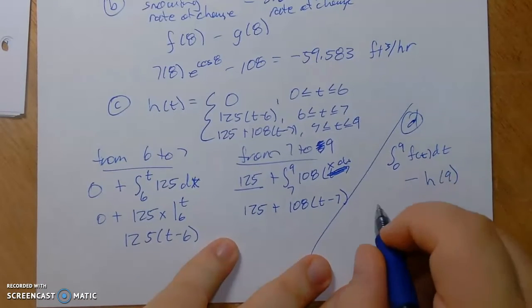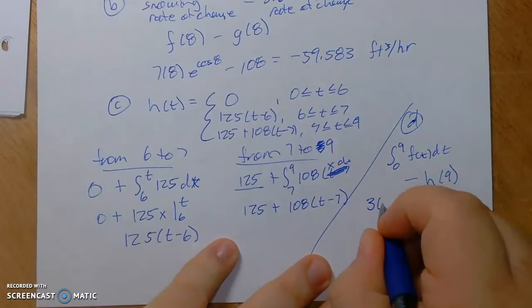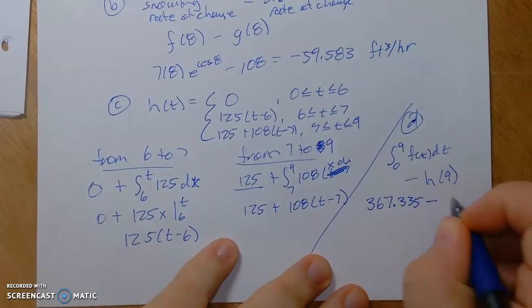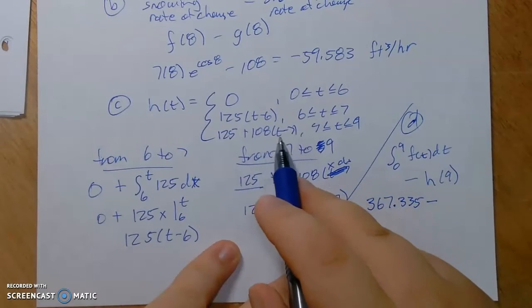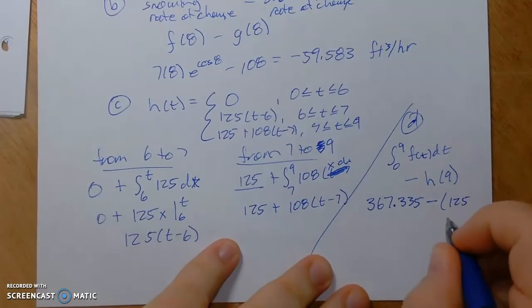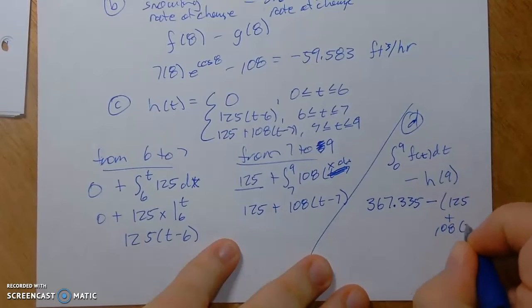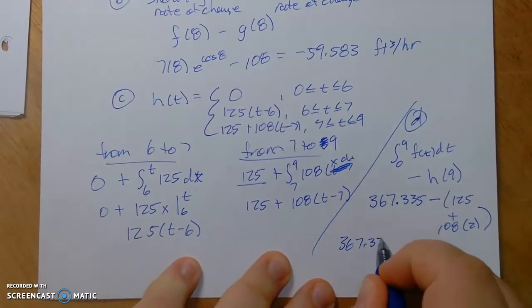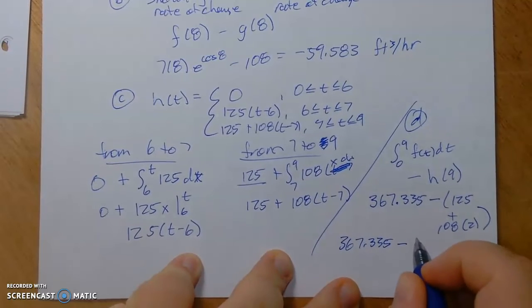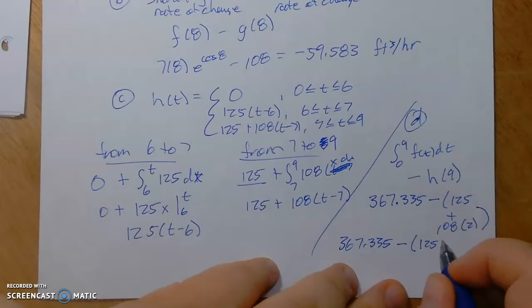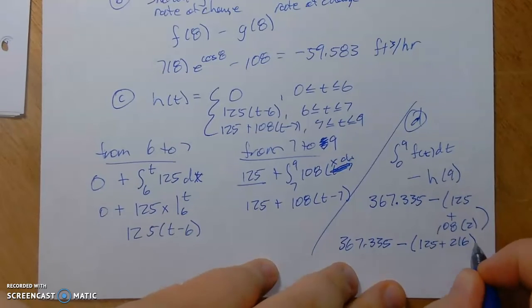So this comes out to be 367.335 minus, plugging in 9, let's just do the math. 125 plus 108 times 2. So 367.335 minus 125 plus 216.